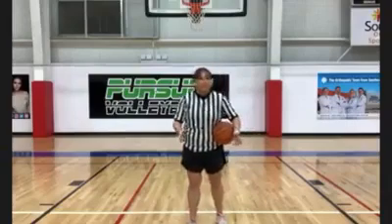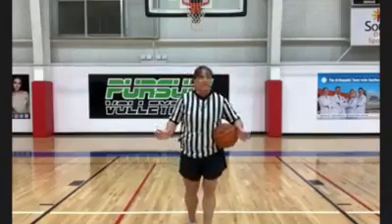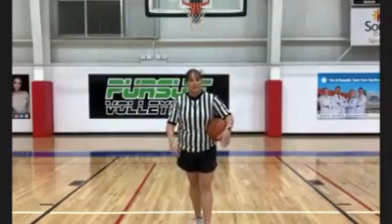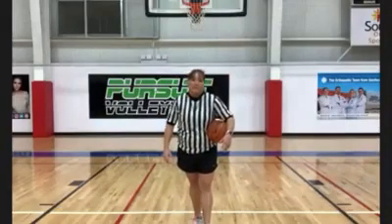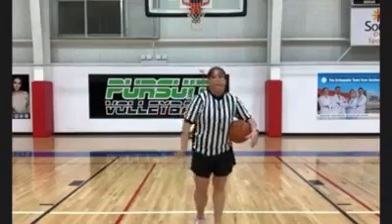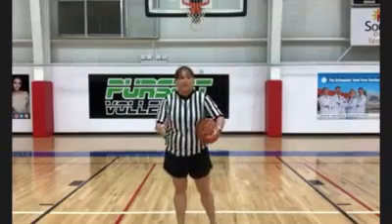As long as you move your feet and stay in front of the offensive player, you don't really need to use your hands. When you start using your hands is when you'll get called for a foul. So if you're defending the ball handler and you put a hand or what we call an arm bar on the offensive player, that is going to be a foul.